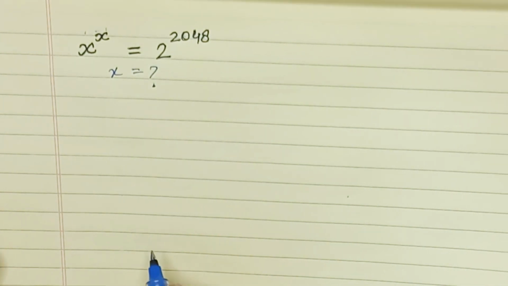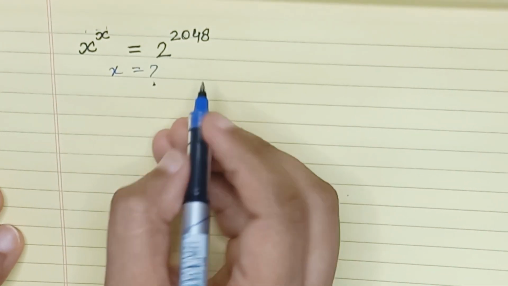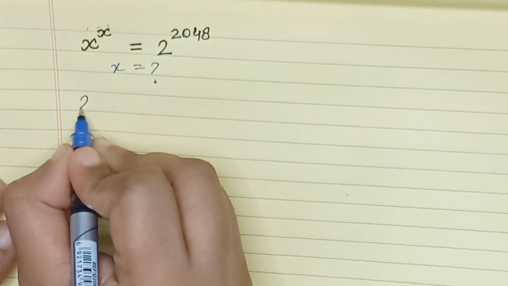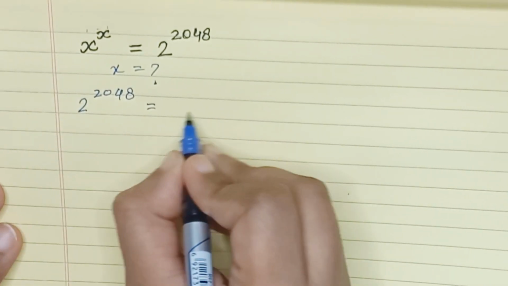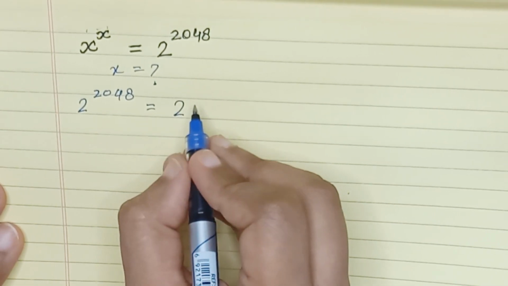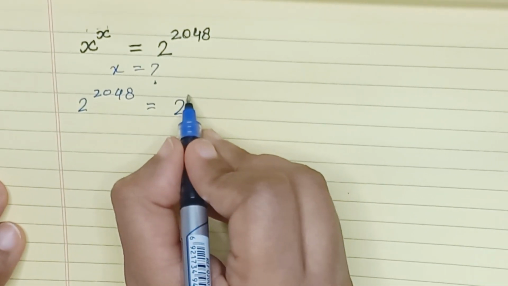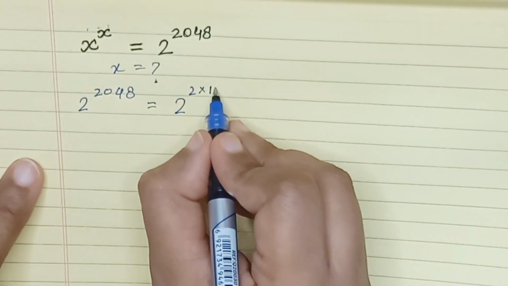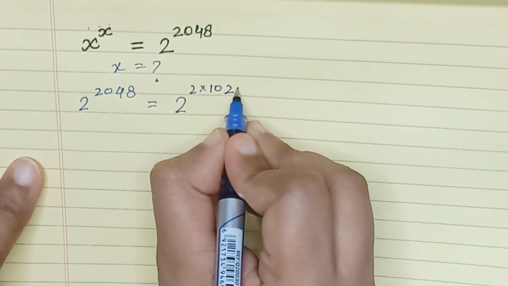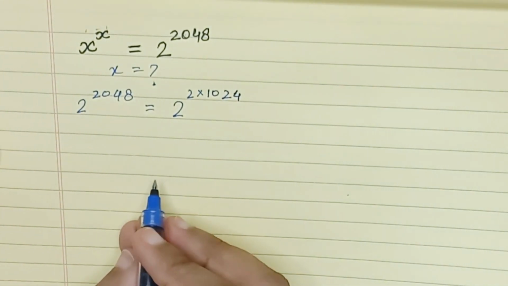So let's start. From the right hand side we have 2 raised to the power 2048. We can write 2048 as 2 multiplied by 1024: 2 times 2 is 4, 2 times 0 is 0, 2 times 1 is 2, and 2 times 4 is 8.